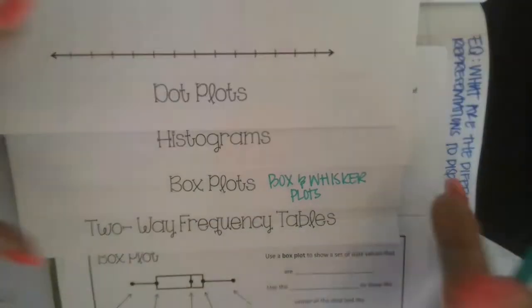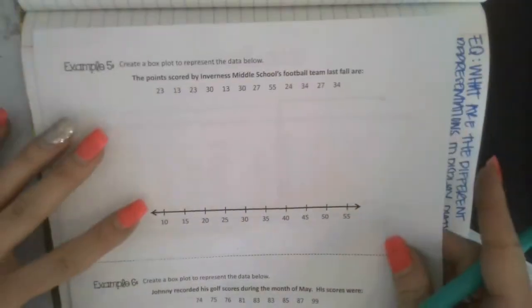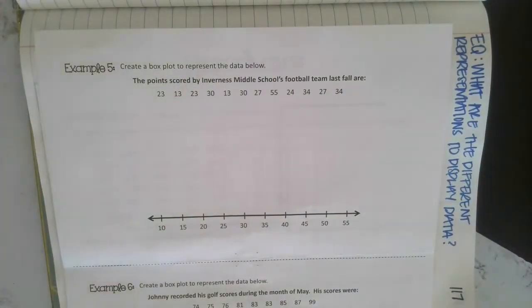But here we go. So, box and whisker plot, or a box plot. The reason that it's called a box and whisker plot is because it literally has a box and then two lines coming from the box that someone named whiskers. Okay?